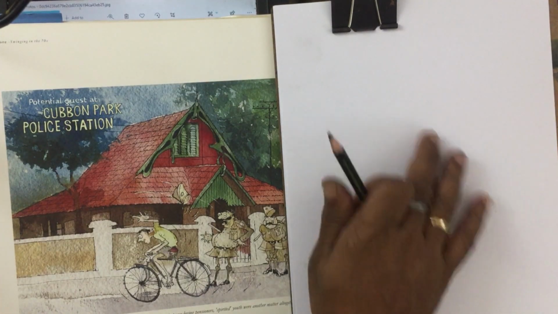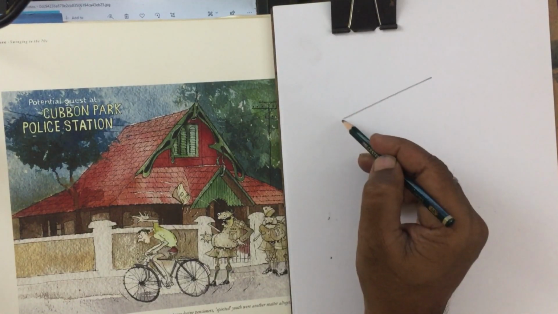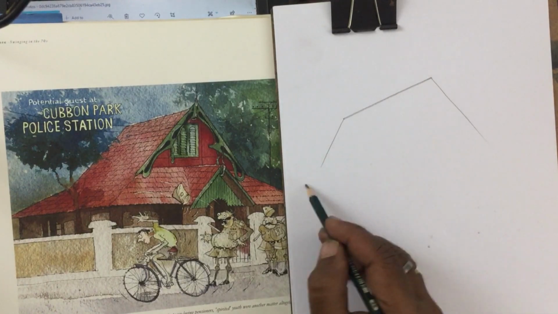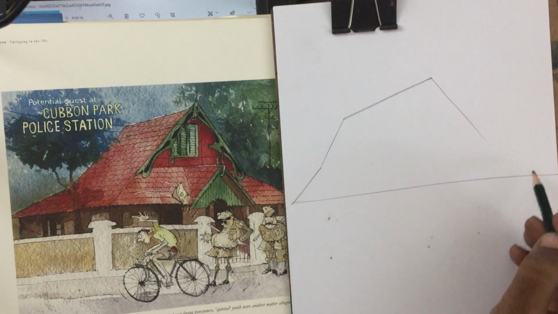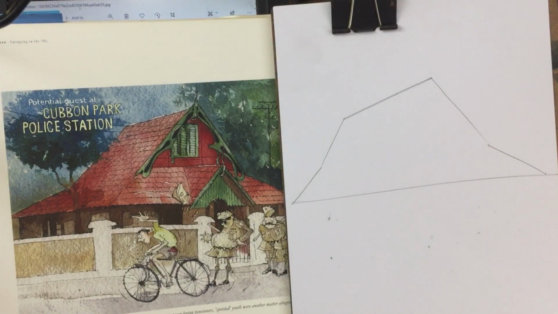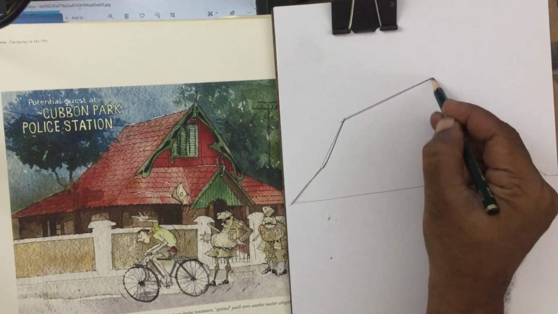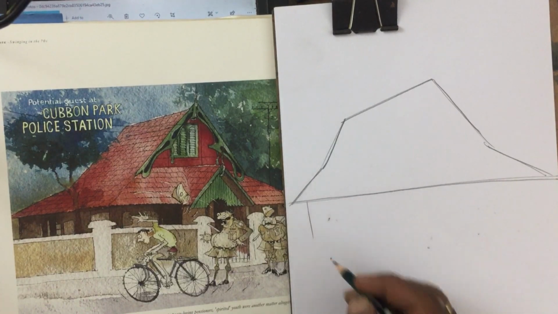If you understand the basic shapes, then it is very easy to draw. So first I plan to make the basic shape, this. Okay, this is the basic shape. First understand the basic shapes. This line is the basic, so we can draw this.